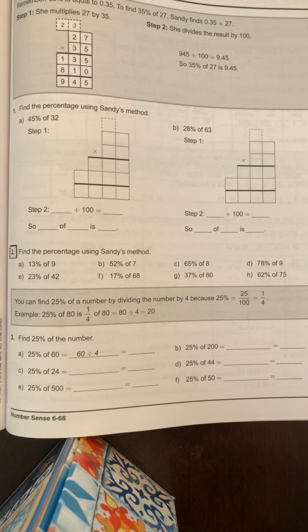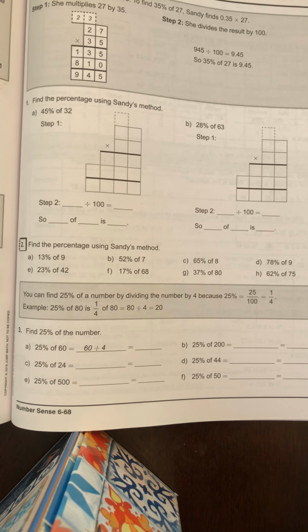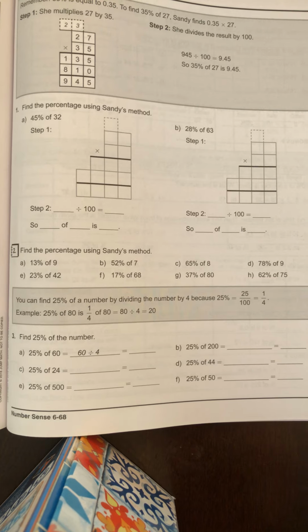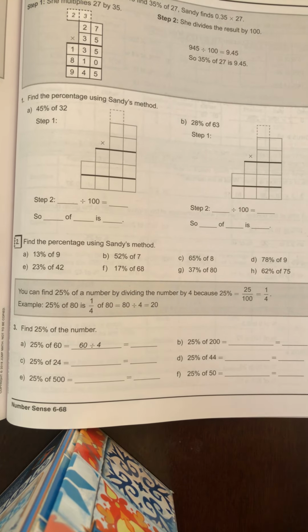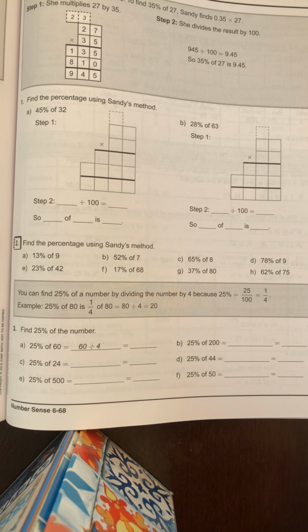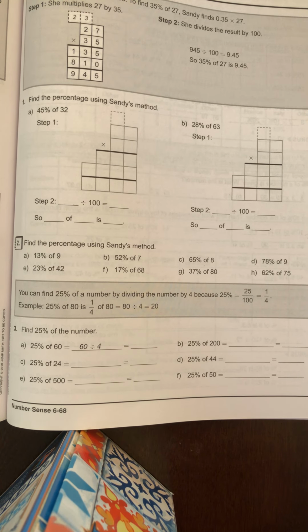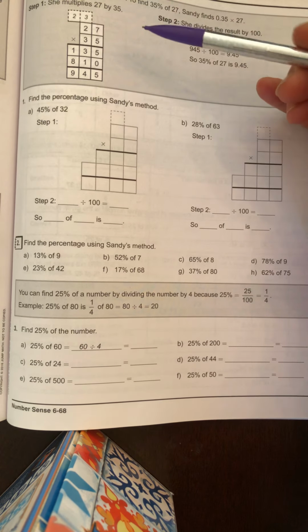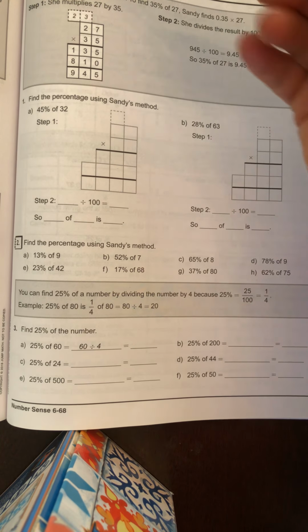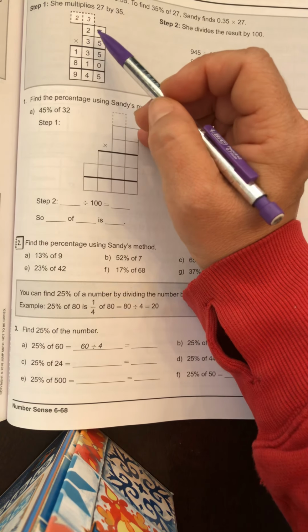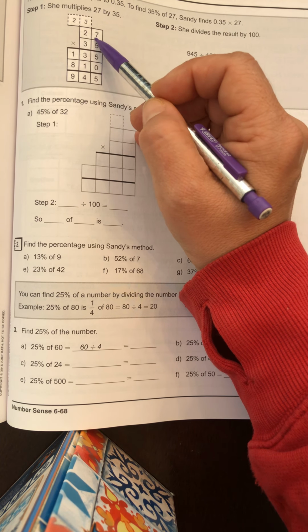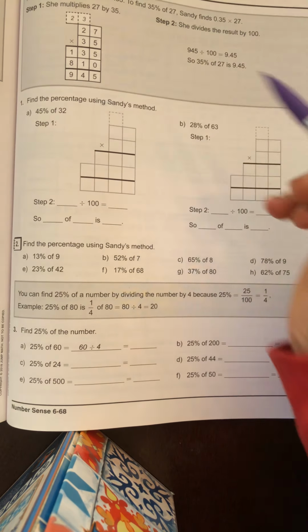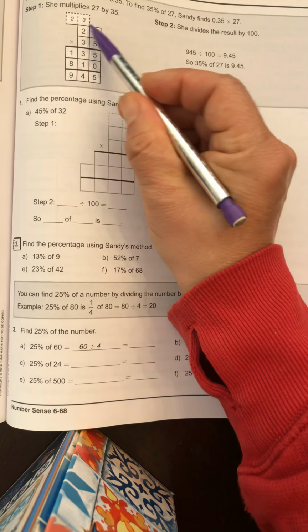So instead of doing, when it's not a multiple of 10, the method on the previous page, we can just multiply the number we want the percent of by the percent, but as a decimal. So if we follow this example through, and then I'll do one with you, we want to find 35% of 27. So we're going to multiply those numbers together.